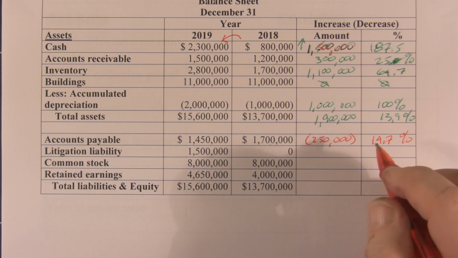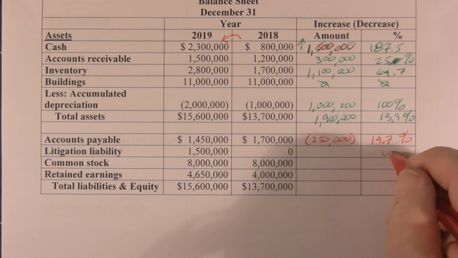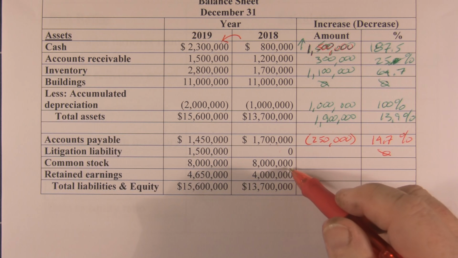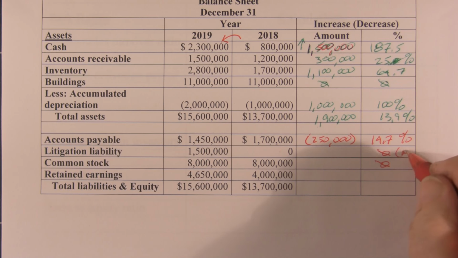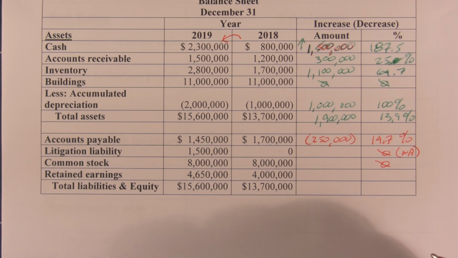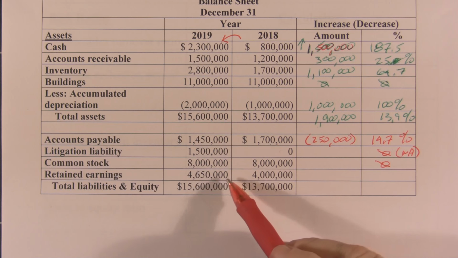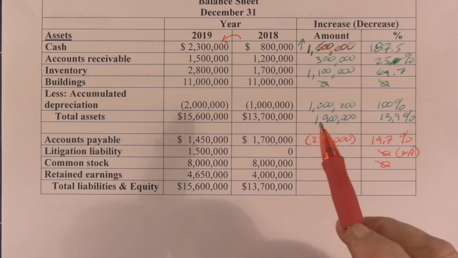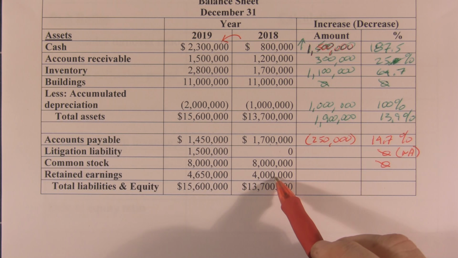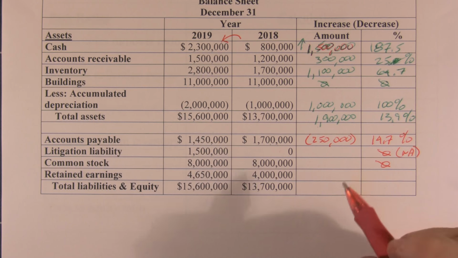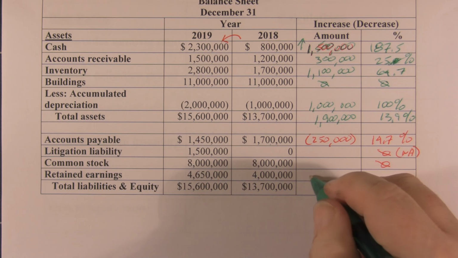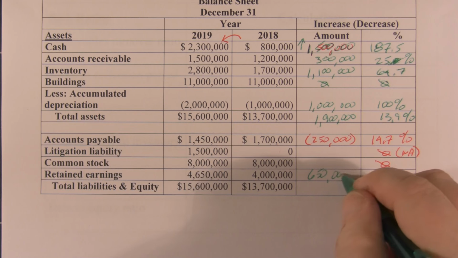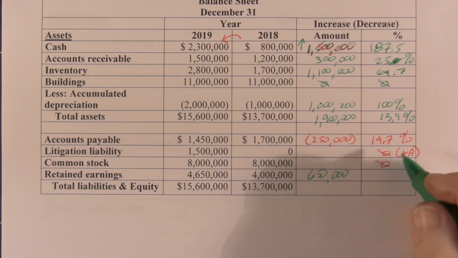Our litigation liability, again, because we're fussing with a zero, we can't really do much. Our common stock has had no change. And your book actually wants an NA for that. They don't want a zero. Our retained earnings were $4 million. Now they're $4,650,000. So our retained earnings have gone up $650,000. And that's an increase of 16.3%.